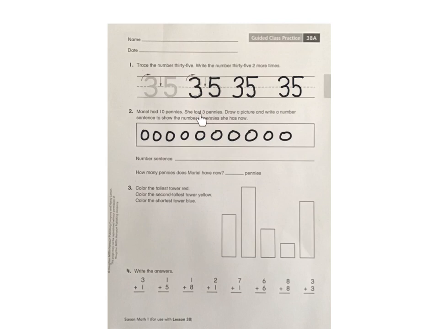All right, and then how many pennies did she lose or how many pennies went away? 3. So if she lost 3 or 3 went away, what kind of story is this? Some more or some went away? Think. Which one? Yeah, if you said some went away, nice job. So I started with 10 pennies. How am I going to show that she lost 3? If you said we have to cross them out, good job. Now, am I going to start from the left side or the right? From the right. So I'm going to cross out the 3 pennies that she lost. And then it says, show the number of pennies she has now.